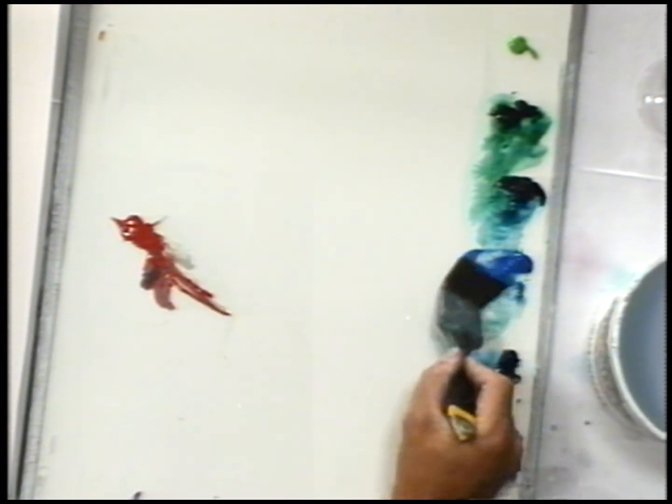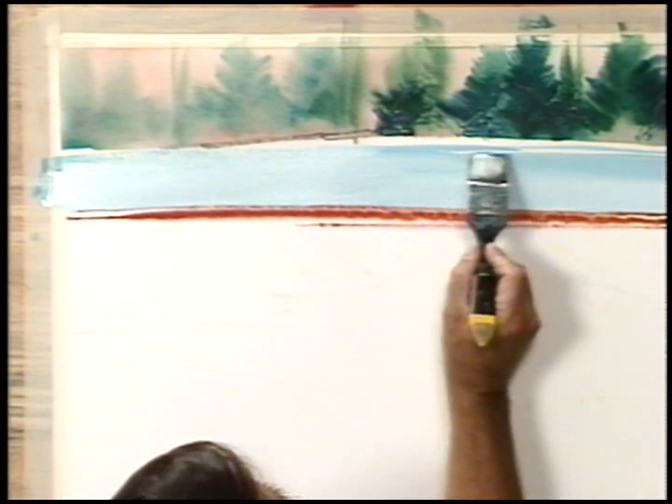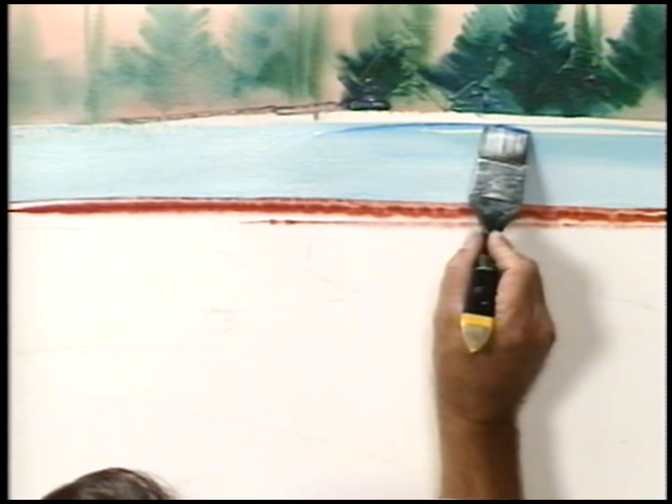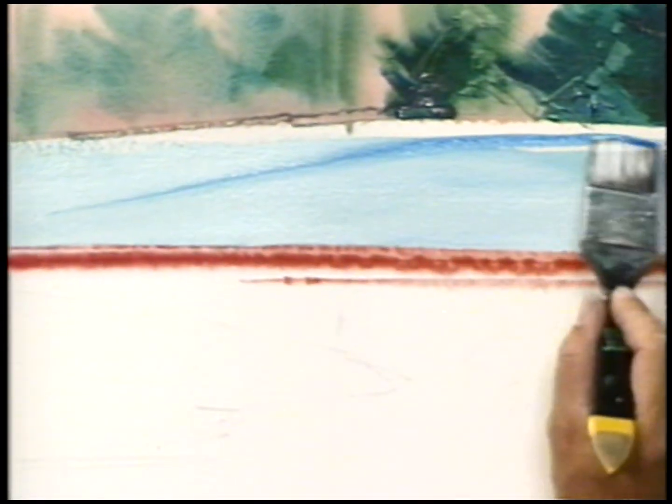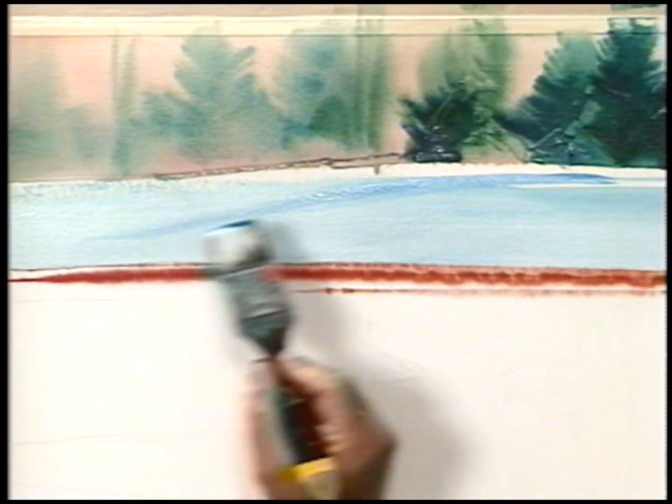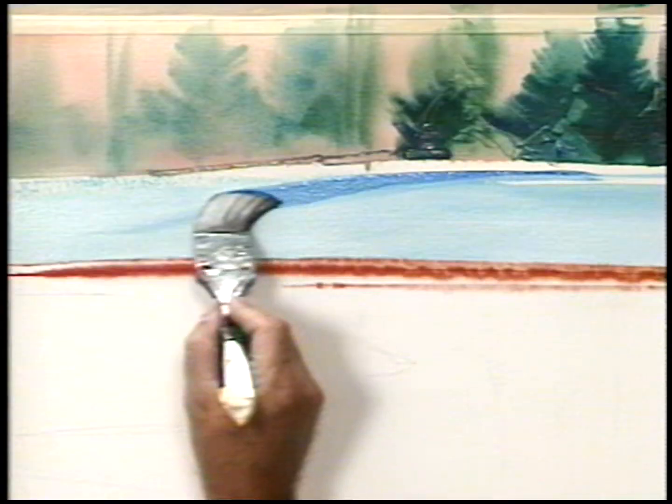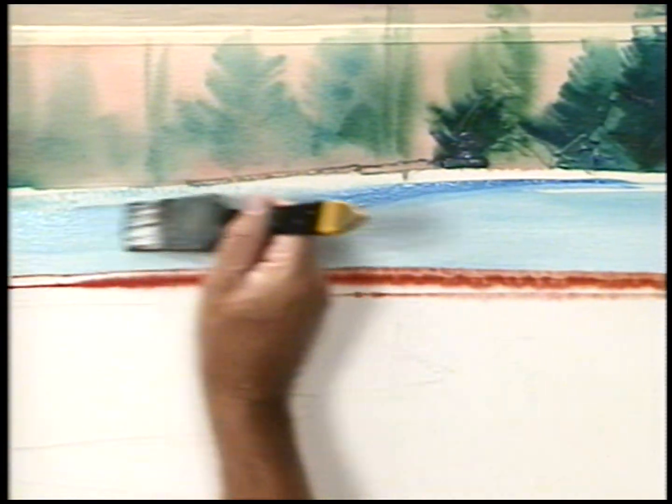I want to go ahead and develop a little stronger break in some of this, just to break up some of this shape. Just enough into that translucent gouache to let that bleed in there and let it melt into that passage.